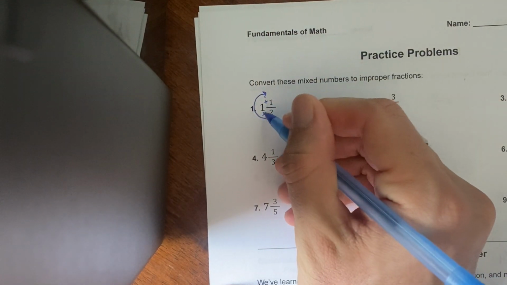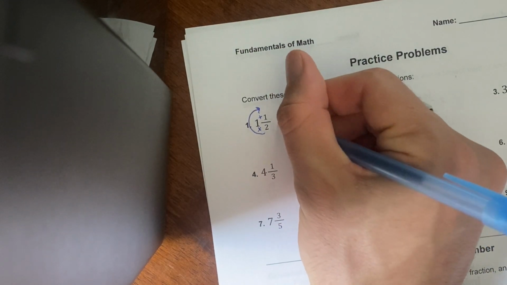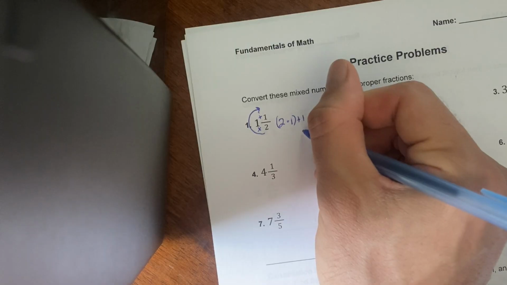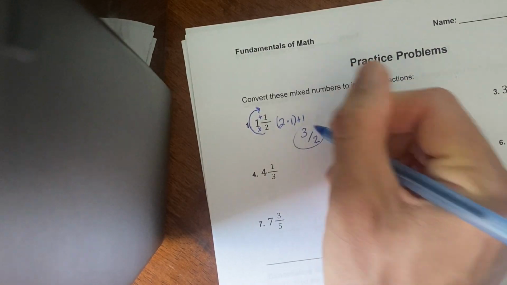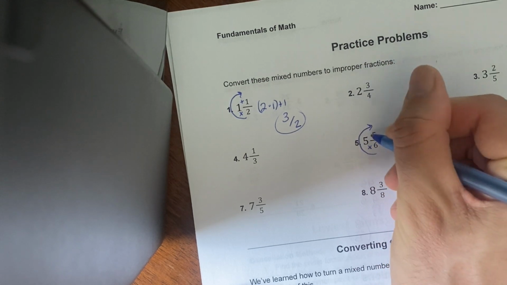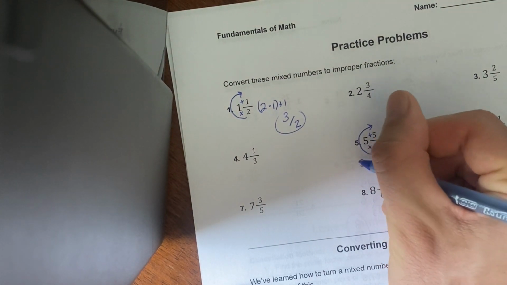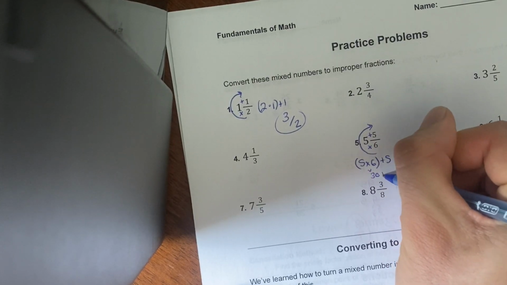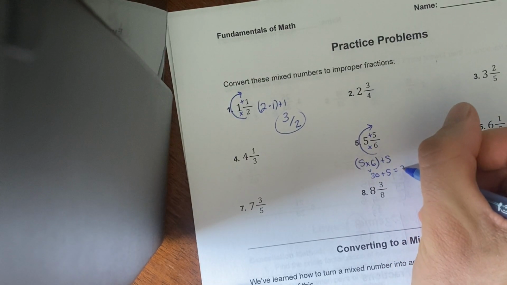So that's telling me 2 times 1. Do you have 2 times 1 plus 1? So that's 2 plus 1 is 3 over 2. There's my answer there. For this one, we're going clockwise. We're multiplying. Then we are adding. So we have 5 times 6 plus 5. I know that's 30 plus 5 equals 35.